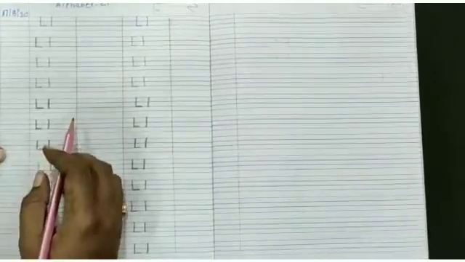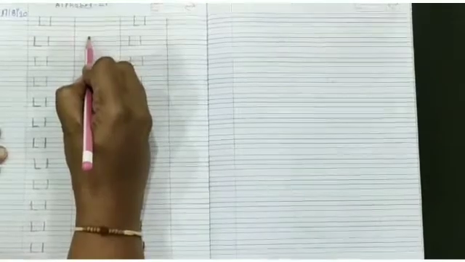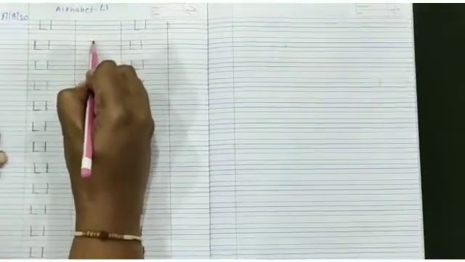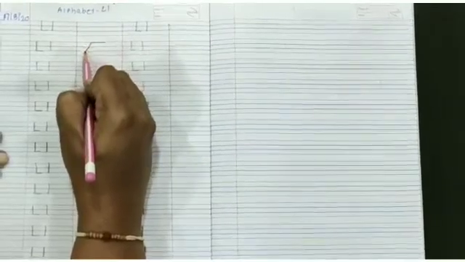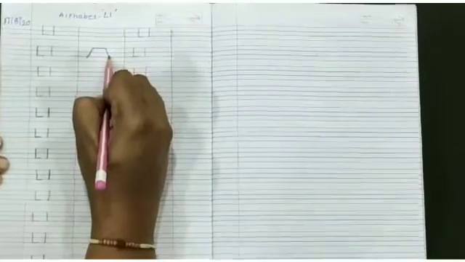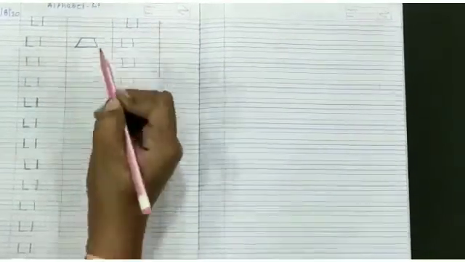Now let's draw pictures of alphabet L. First we will draw lamp. For lamp, make one small sleeping line, then one slanting line, once again here slanting line. Now we will join with sleeping line.